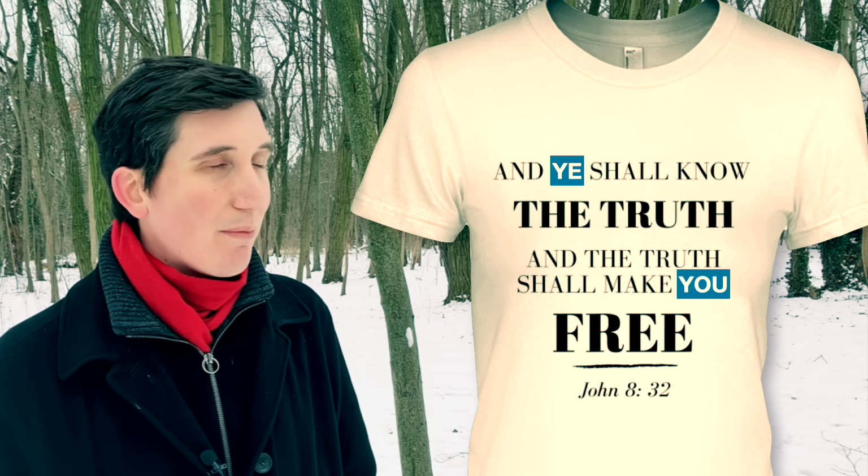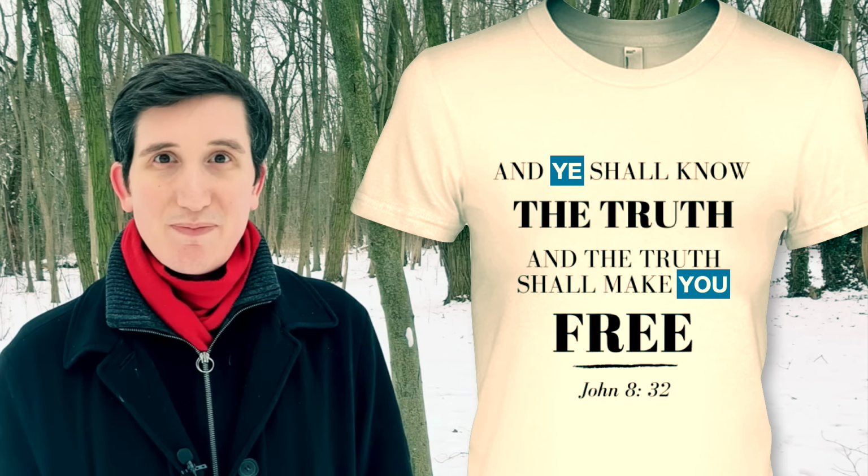So for example, when a visibly irritated Jesus refers to his doubting disciples as, "O ye of little faith." Also, the difference between ye and you is apparent in this other quote from the King James Bible.